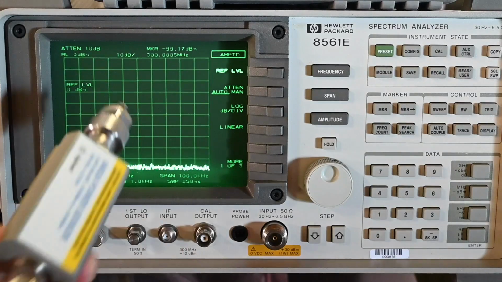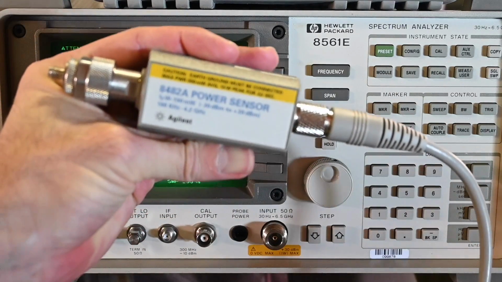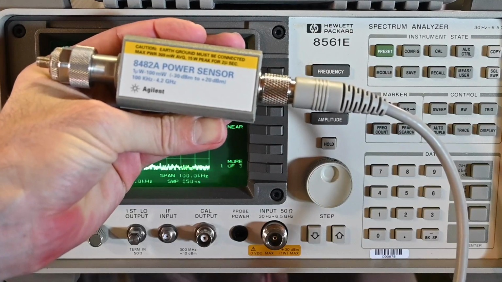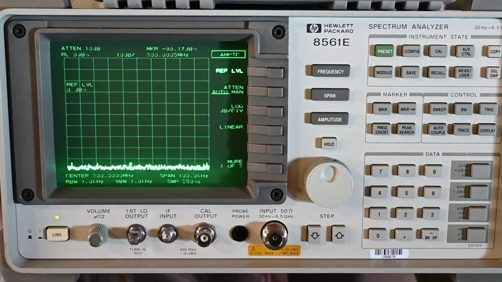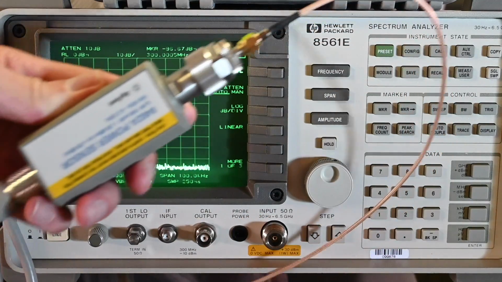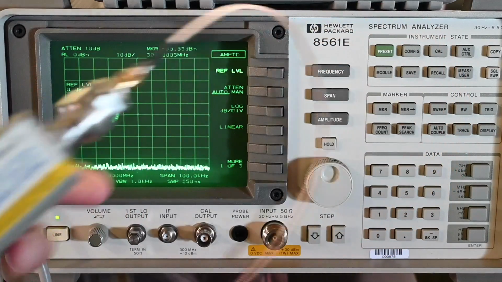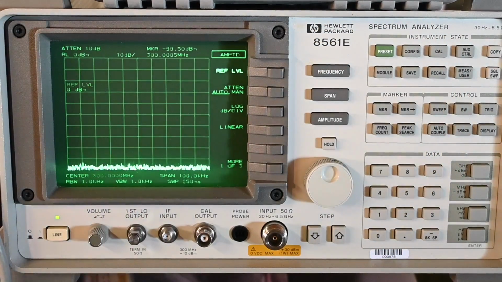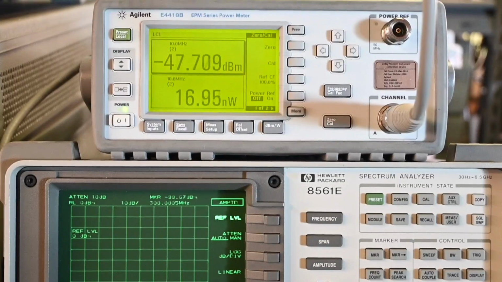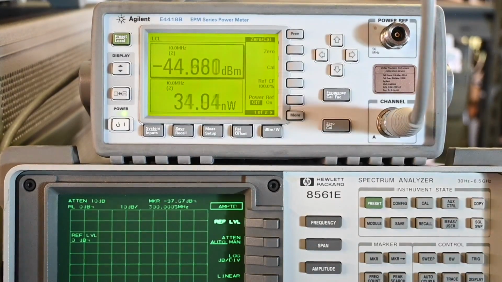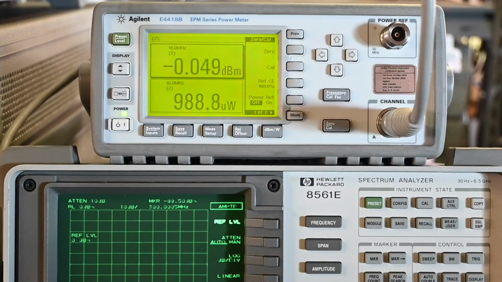So I have this power meter sensor right here, it's an 8482A. And get this coax connected on here. Alright, so coax coming from the signal generator, all connected, adapter on the end right there. So let me move the camera up here so you can see the power meter. So that's the Agilent E4418B. So I'm going to go ahead and turn on the signal generator.